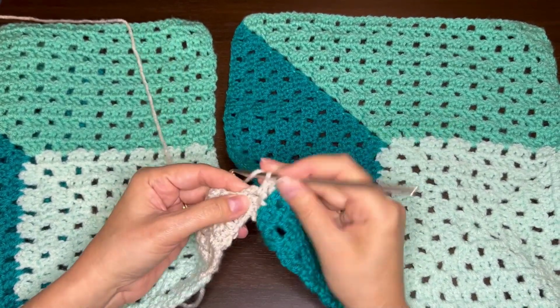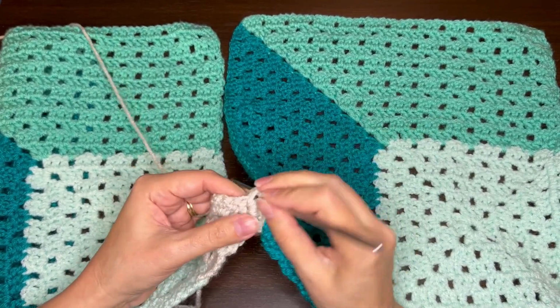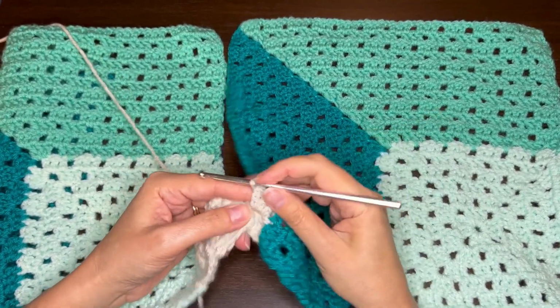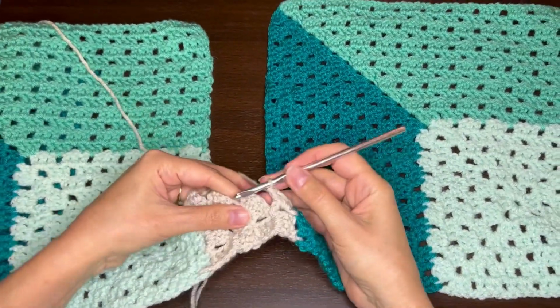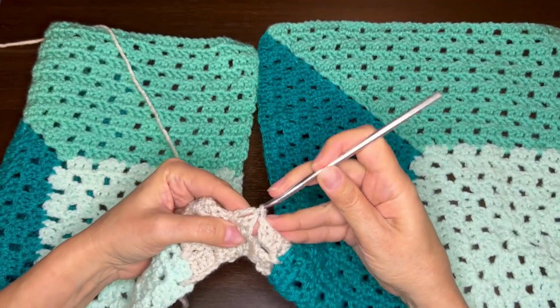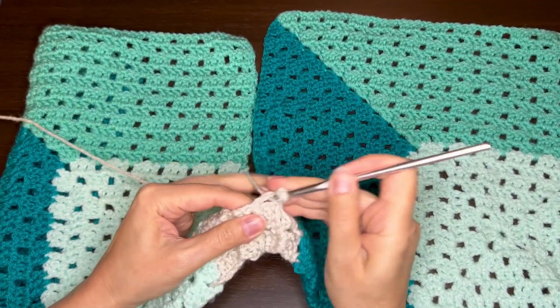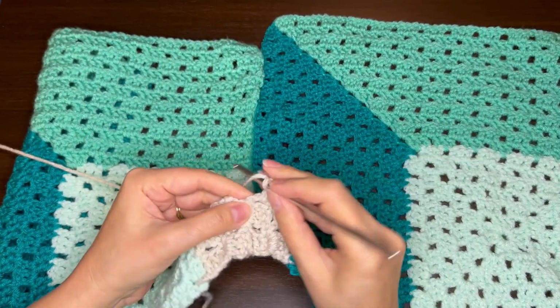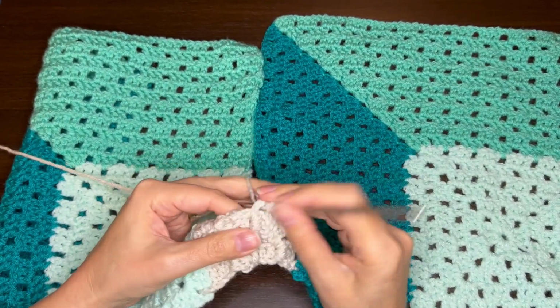So I'm doing my 3 double crochets. Slip stitch, and then chain 3, and then do 3 double crochets. So again, just like a regular corner to corner, we're going to go up the stairs.